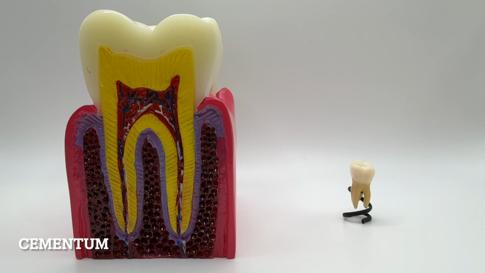So cementum makes up the outer surface of the root of the tooth. It covers the dentin on the root portion of the tooth and helps to hold the tooth in place. Cementum is much softer than enamel. That's good to remember. Thank you.